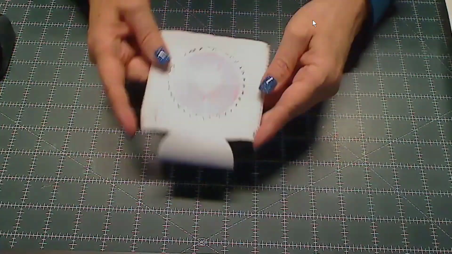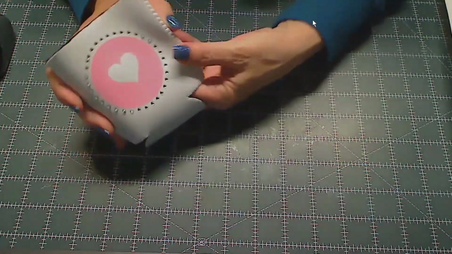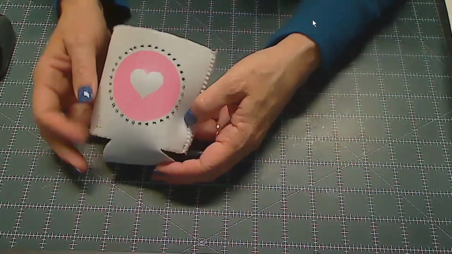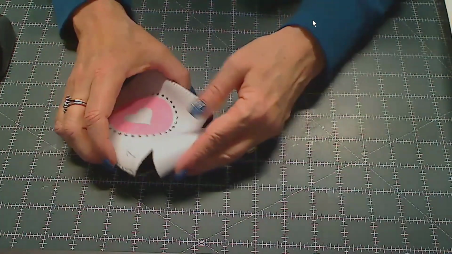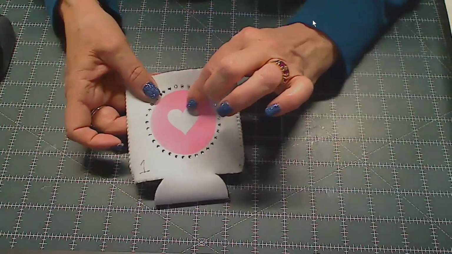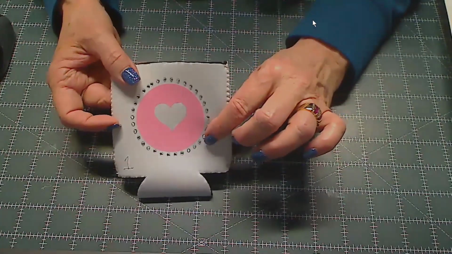And so now I'm going to just show you a few things that I have done, very few. This is one of the ones. It's just a cozy. And these are just two of the things that I have left that I haven't given away. So there's a cozy, and I used vinyl for that and rhinestones. And this is cute.